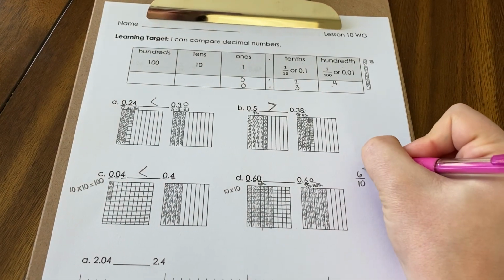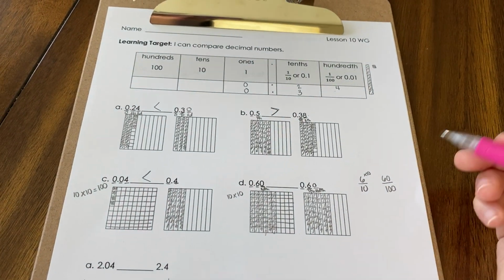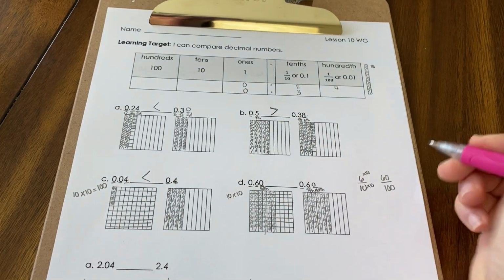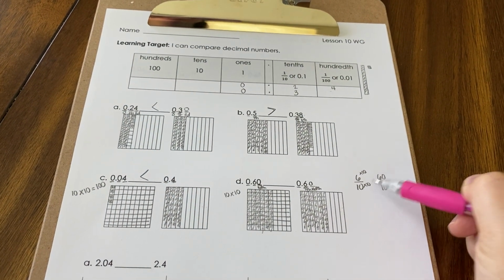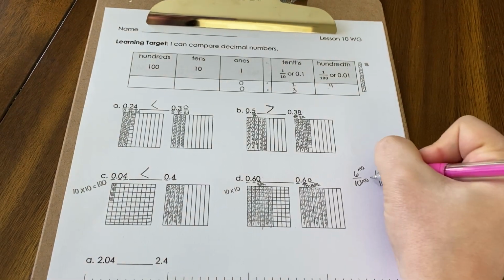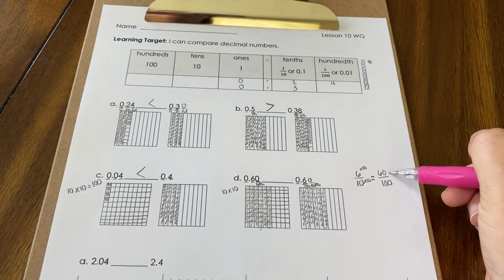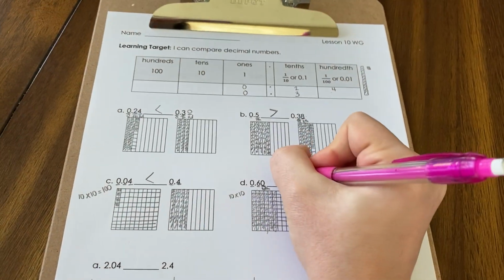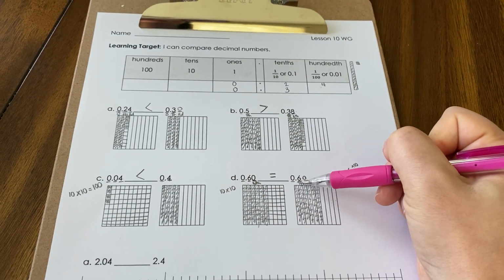We would multiply times 10. What you do to the top, you also do to the bottom. Is 10 times 10 going to give you 100? Yes. So that makes these equal. So 60 hundredths is equal to 6 tenths.